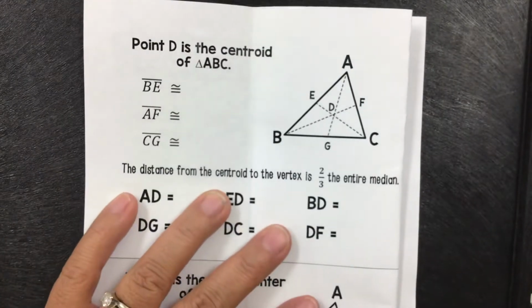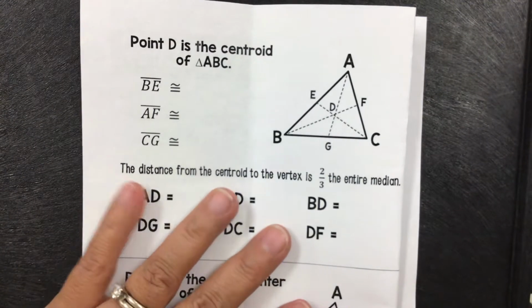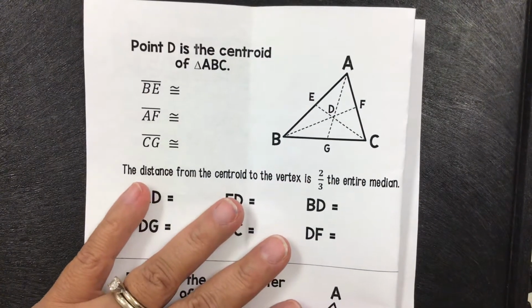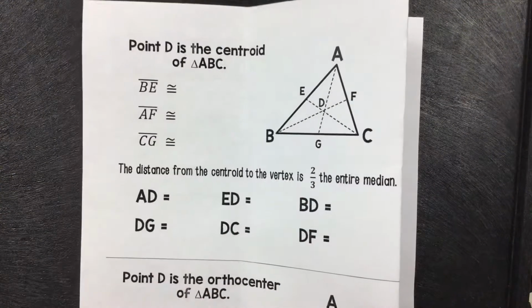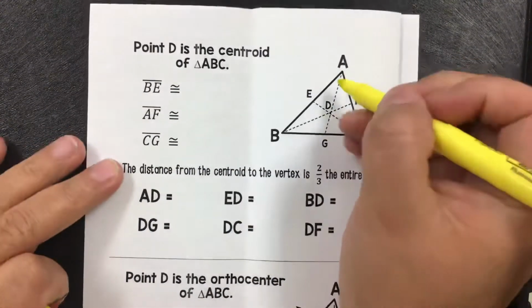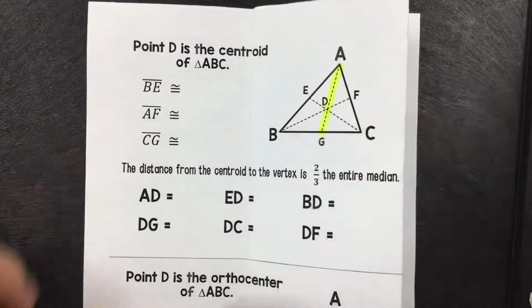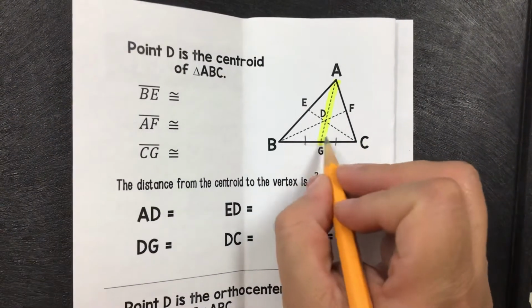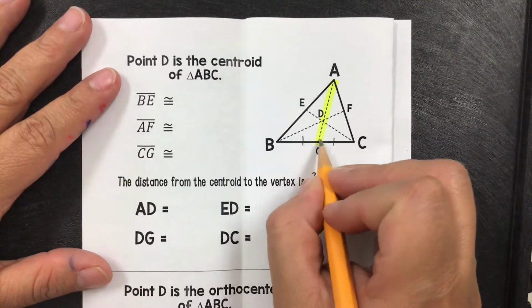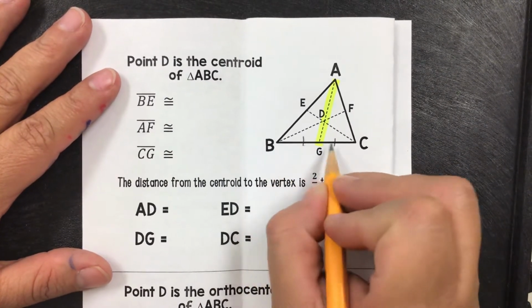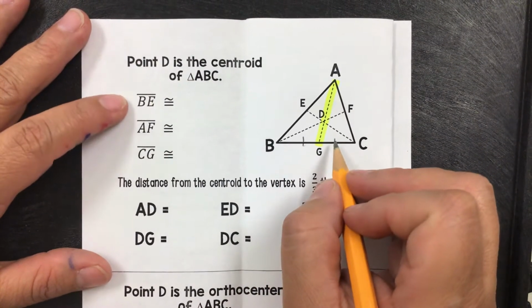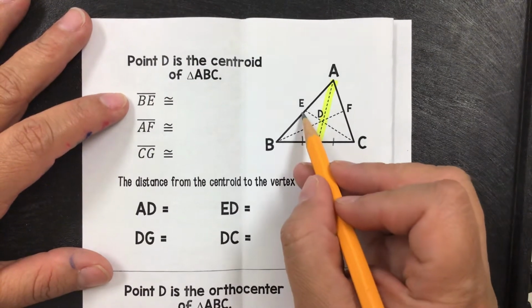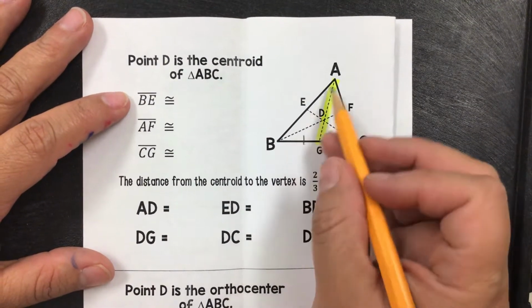We have that D is the centroid of the triangle ABC. So medians, again, come from a vertex to the opposite side in the middle. That means that this is equal to this. This is not 90 degrees, so we actually don't know the angle measure. All we know is that this side is equal to this side. So we have BE is congruent to EA.